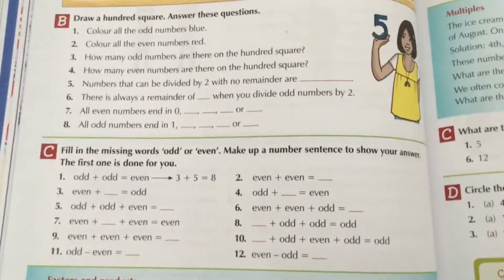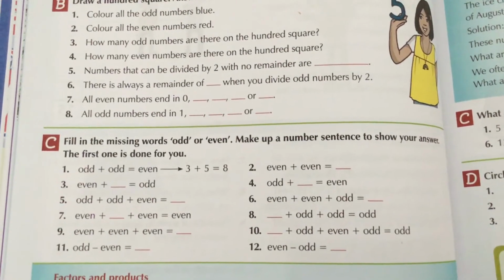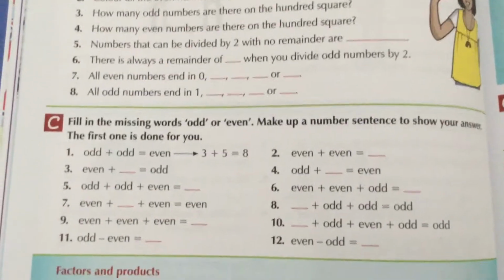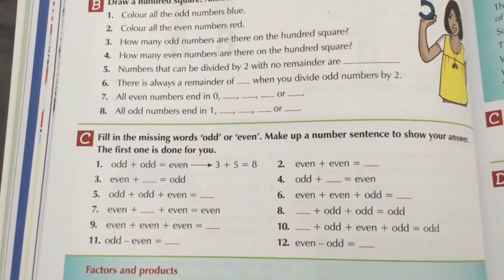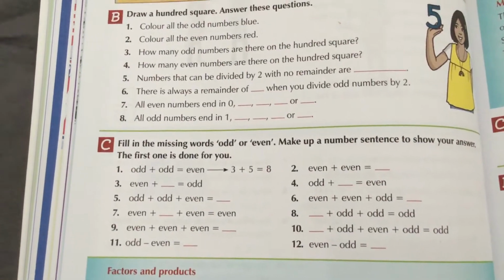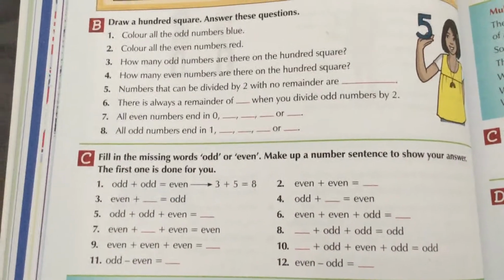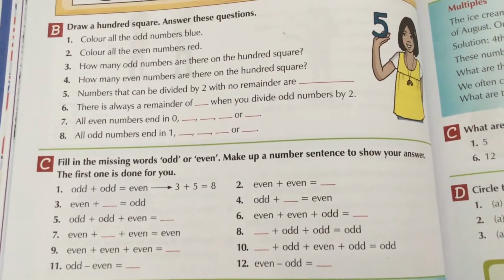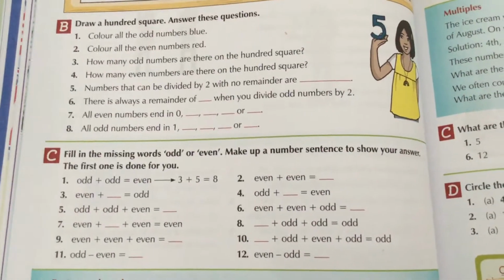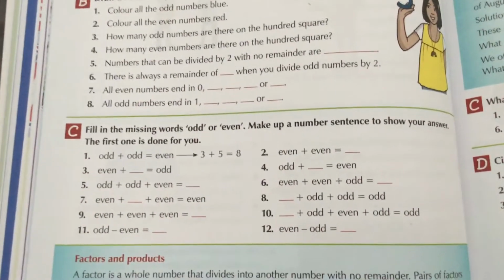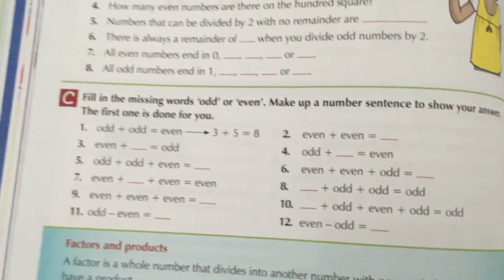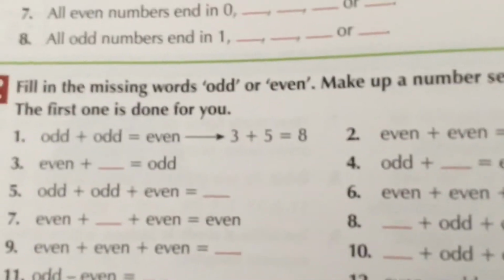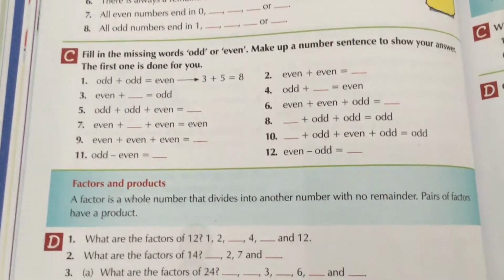Very doable. Then fill in the missing word, odd or even. Make up a number sentence to show your answer. The number sentence is like this: 3 plus 8, 4 plus 5, and so on. It's really reinforcing the whole idea that odd plus odd is even, and then even plus something is odd. So by doing the 12 of these, you'll really come to understand what you get when you add an odd and an odd number together, an even and an even number together, and an even and an odd number together. You must show your results using a number sentence, such as in the first one, 3 plus 5 is equal to 8.